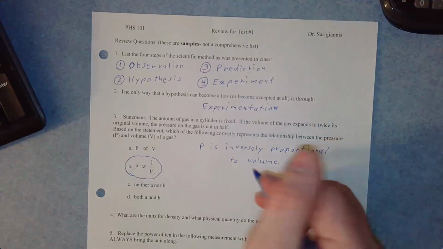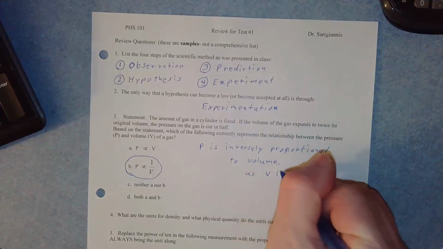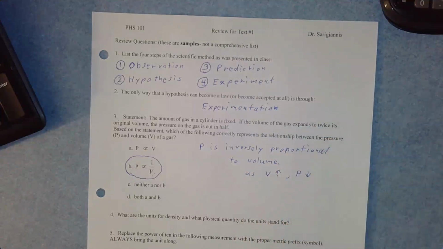Right? As V increases, pressure decreases.